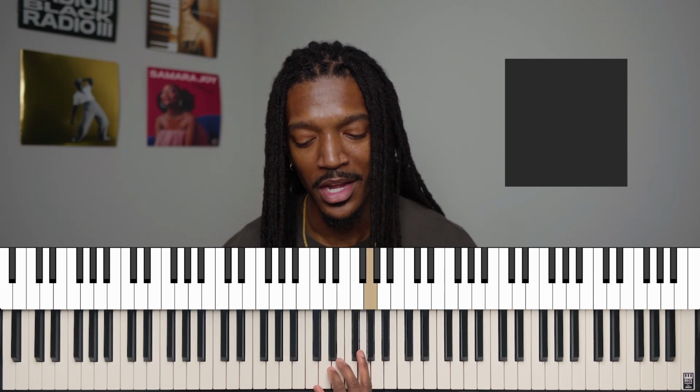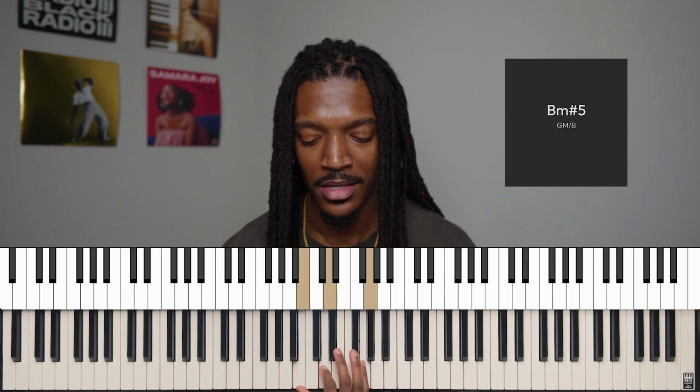For example, let's look at this C major chord, and let's look at this G major chord. The common tone between those two chords is G. You see that note in both of those chords. So that's the whole idea.